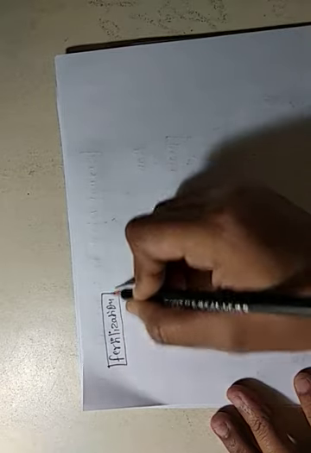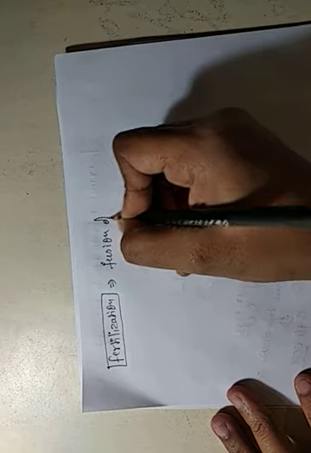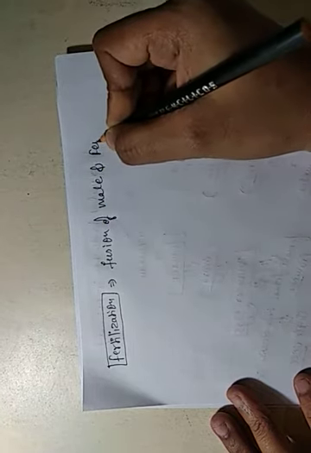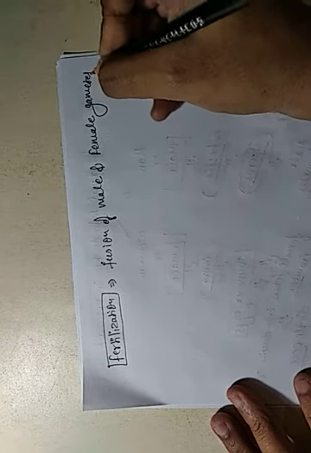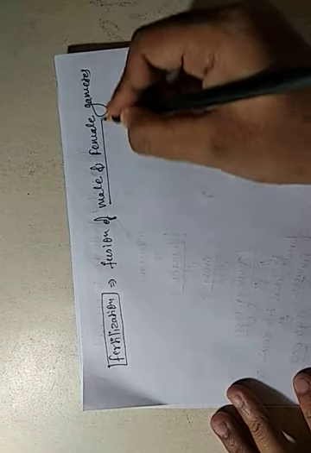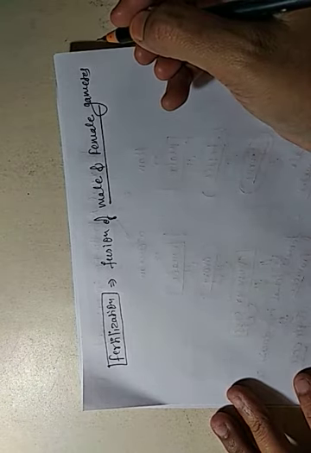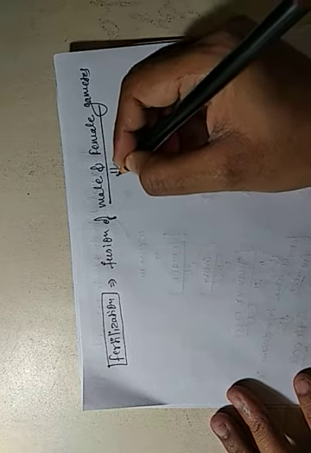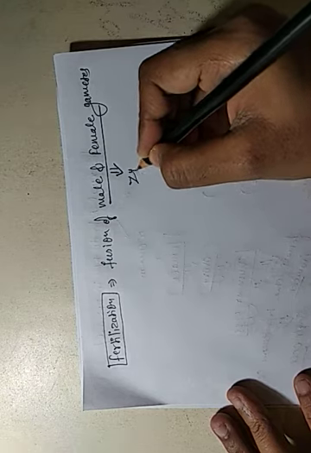Fertilization means fusion of male and female gametes. When the male and female gametes fuse, a zygote is produced.